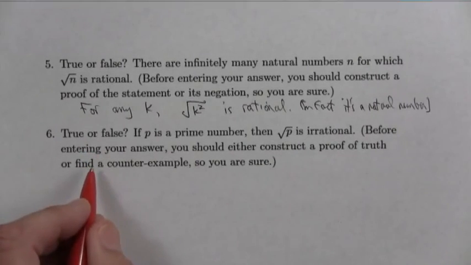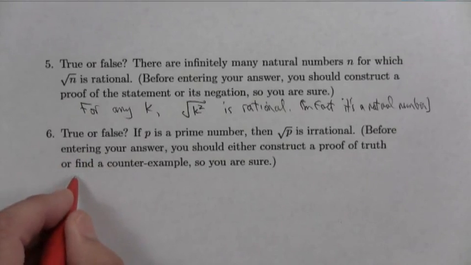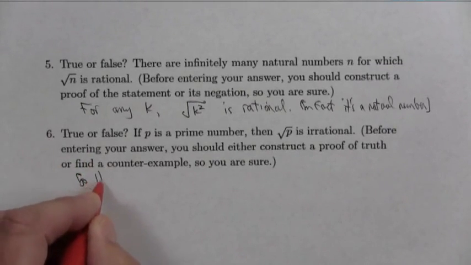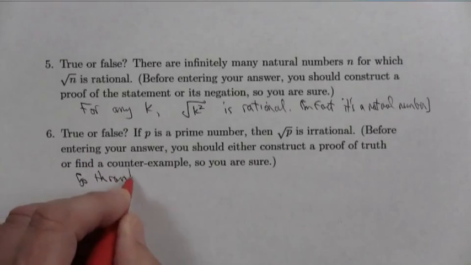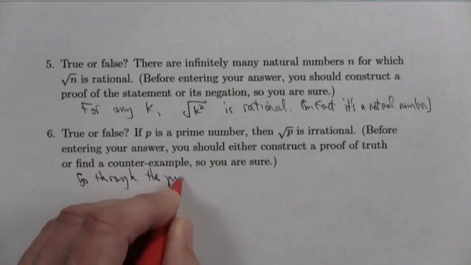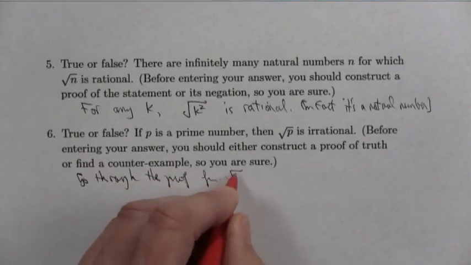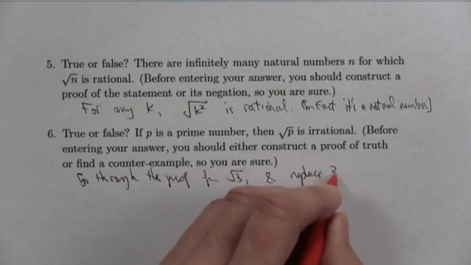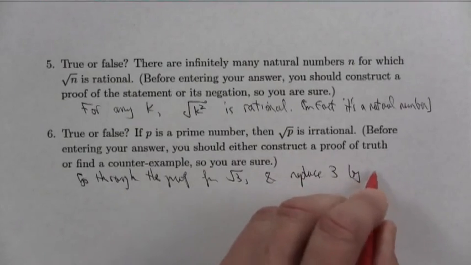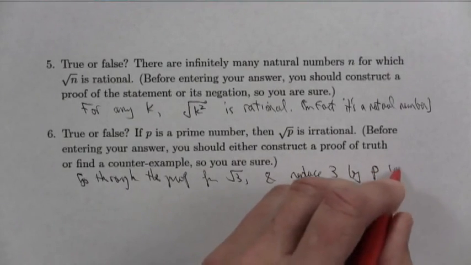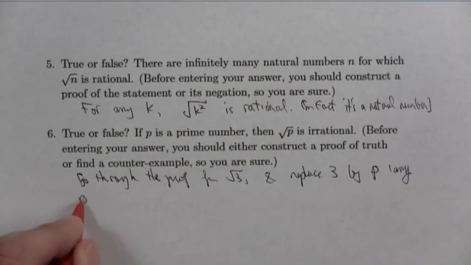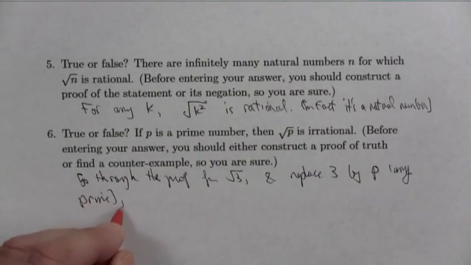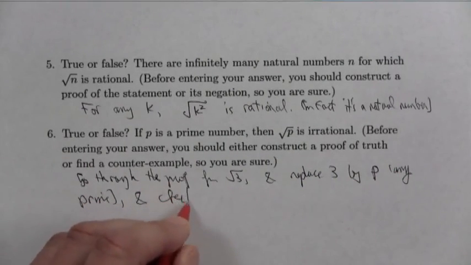Question 6. I'm not going to go through this in detail. Let me just observe that if you go through the proof for the square root of 3 and replace 3 by p, where p is any prime, and just check that everything works.